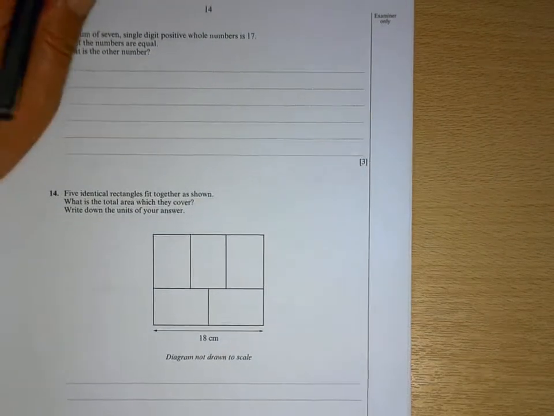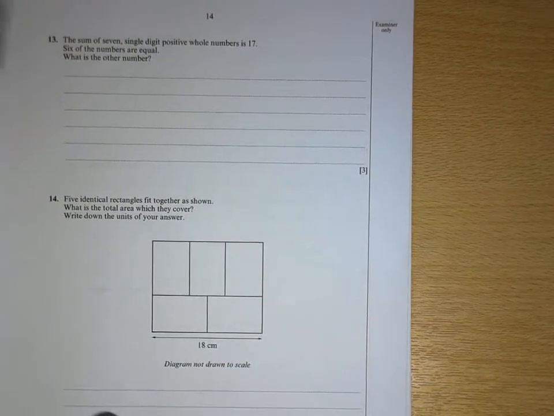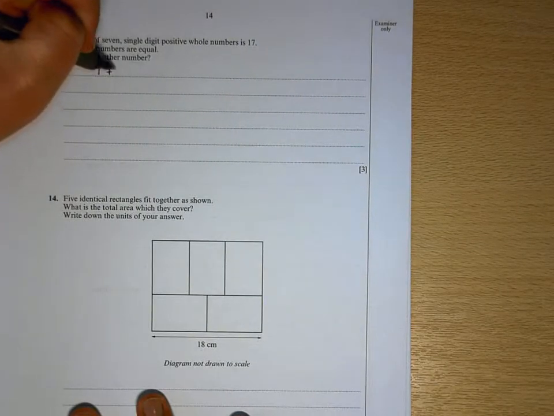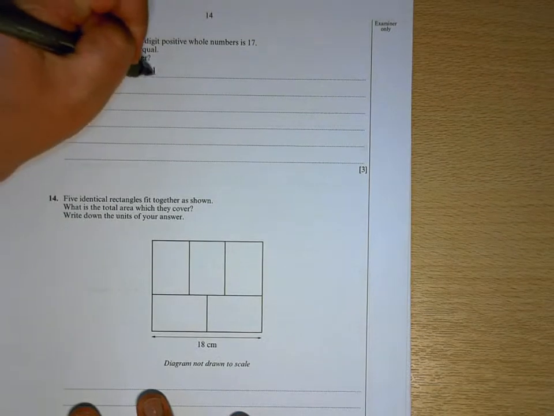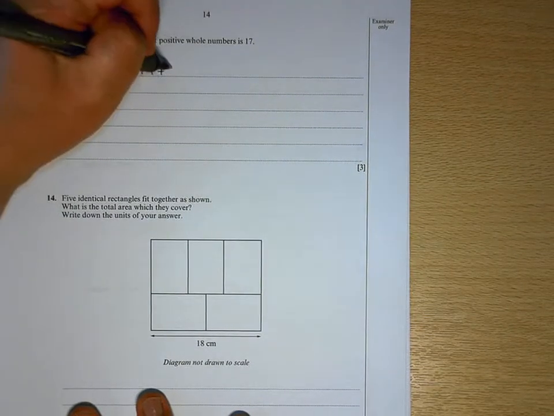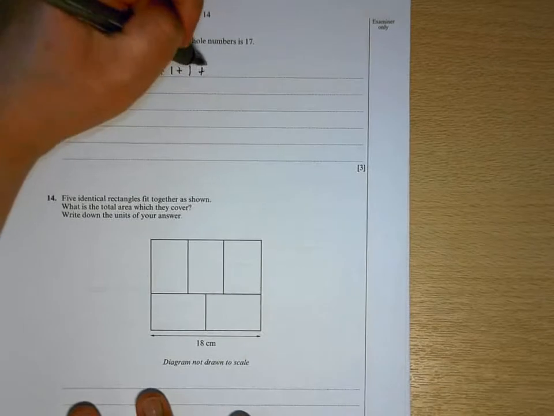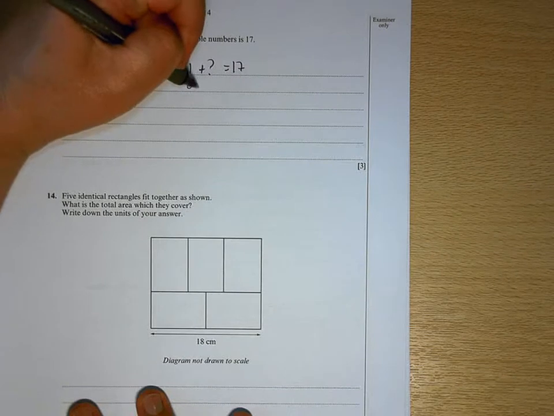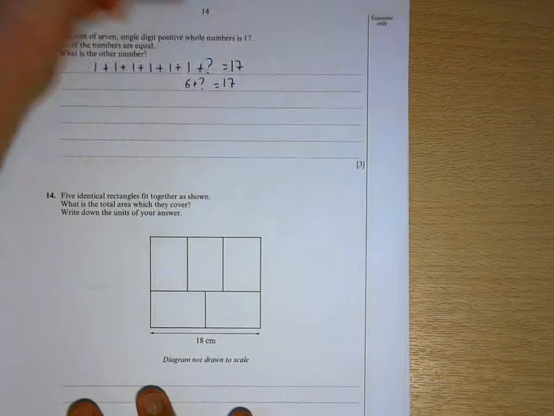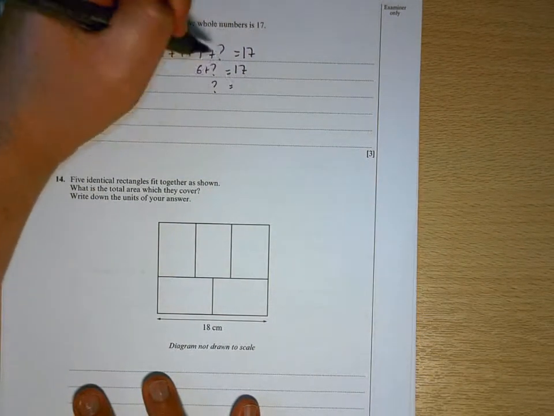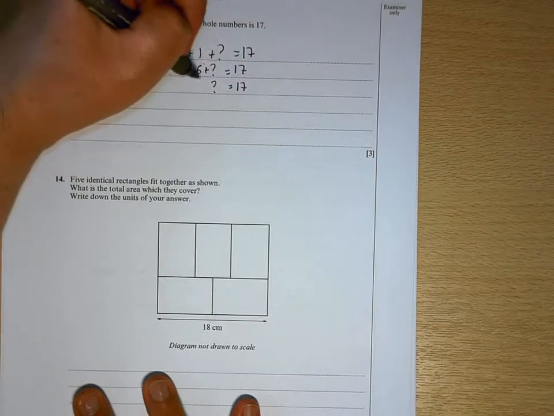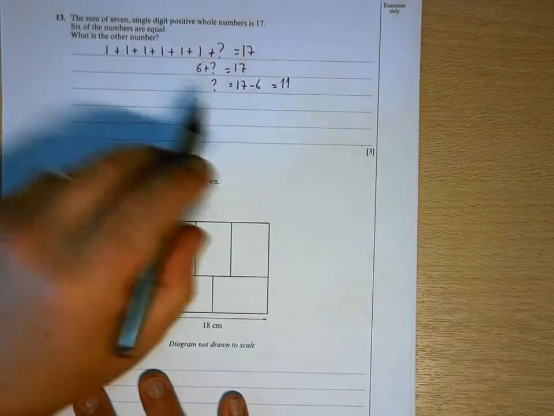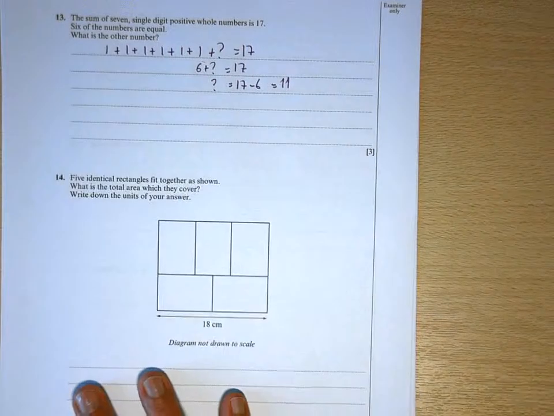So what I would do here is I'd start with one number. Let's say 6 of them were the number 1. So we'd have 1, add 1, add 1, add 1, 1, 2, 3, 4, 5, 6, plus the other number is 17. So 6 plus something is 17. The something is going to be 17, opposite of adding 6 is subtracting 6, which is 11. 11 isn't a single digit number.